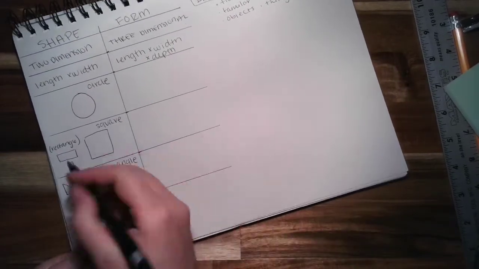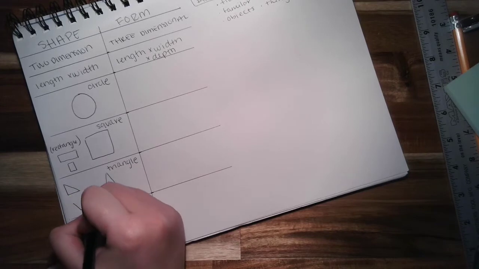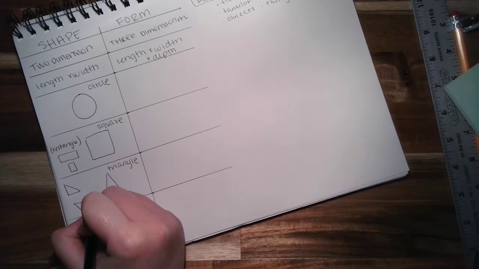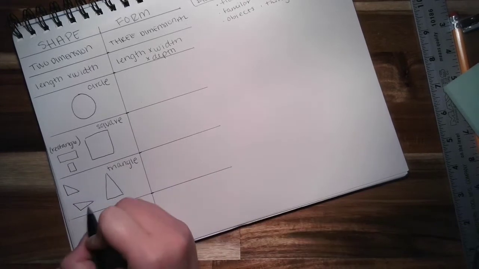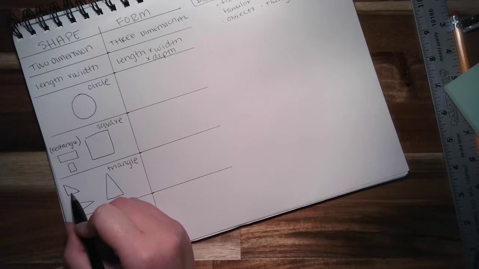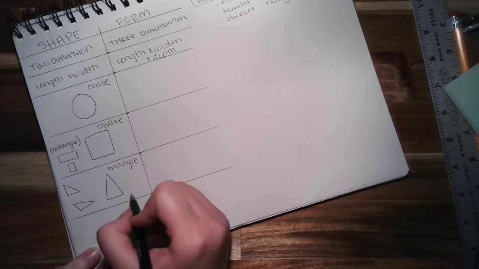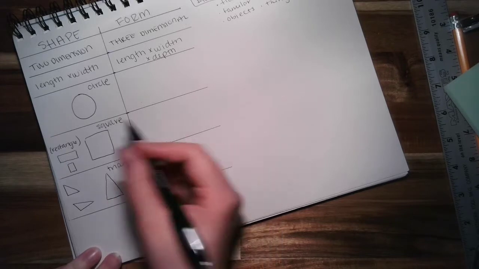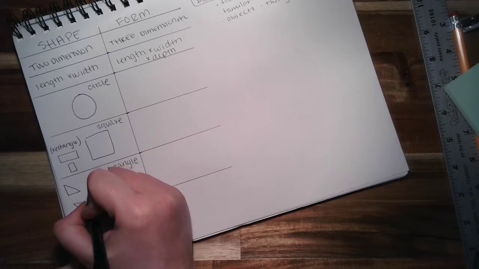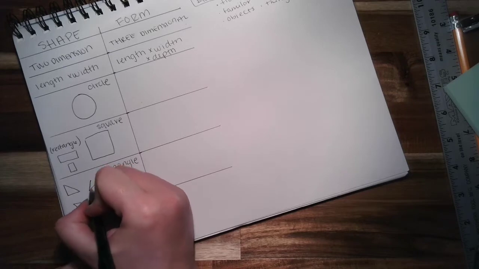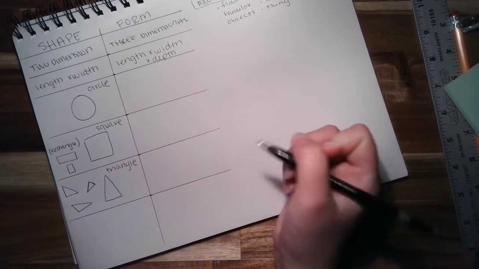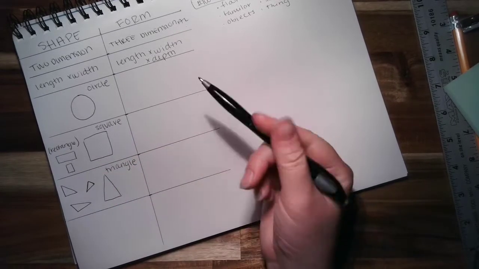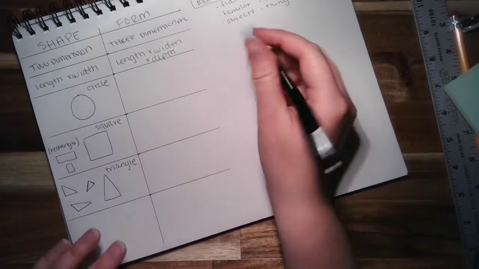But we have all these different types of triangles based on the types of angles we see. This one's got an obtuse angle, which is big. This one's a right angle. And this one's got three equal ones, I believe. And then we've got some that have those acute triangles in them as well. All right, so all these can look different ways. Circles are pretty much different sizes.